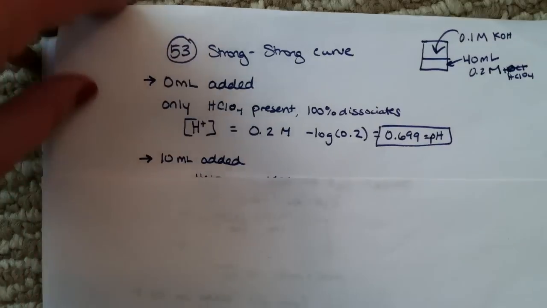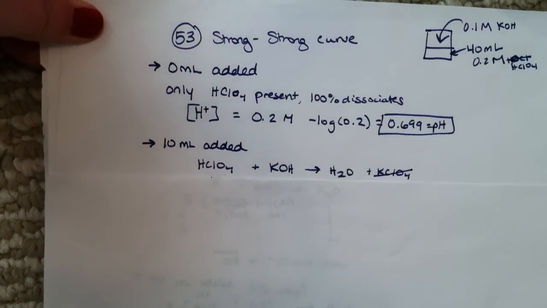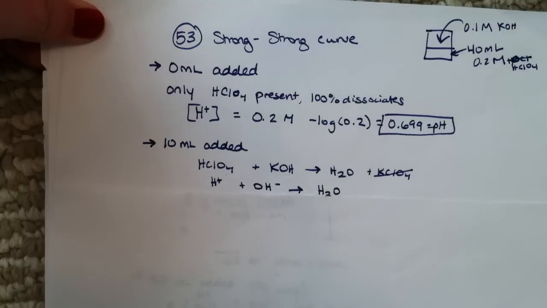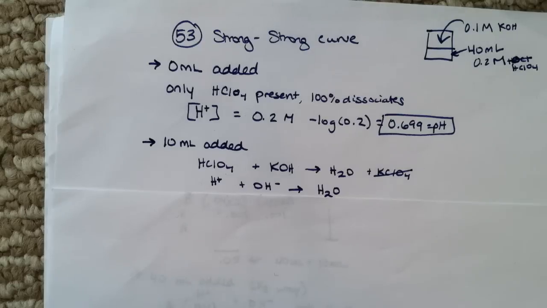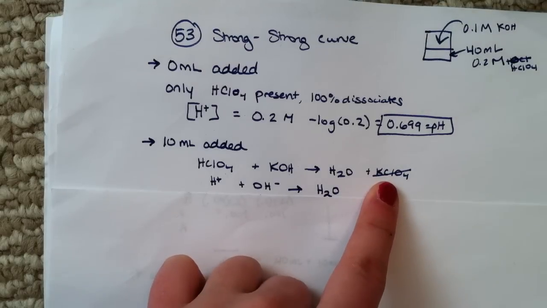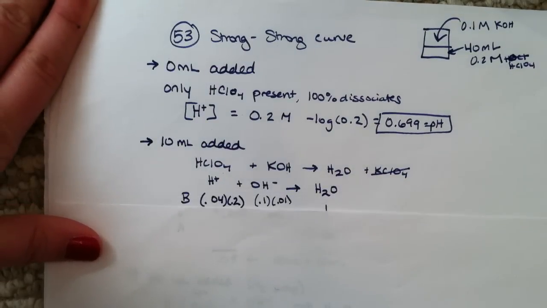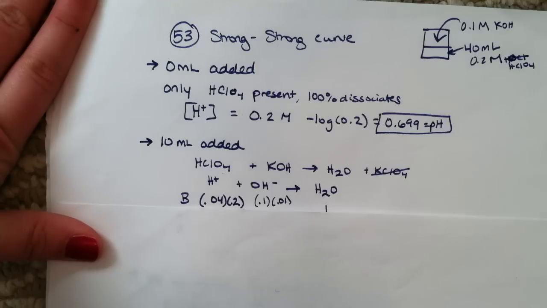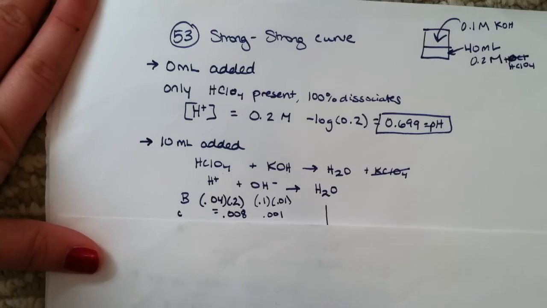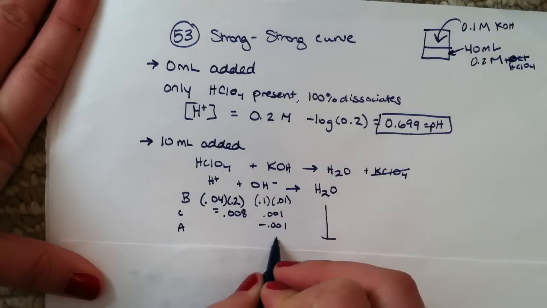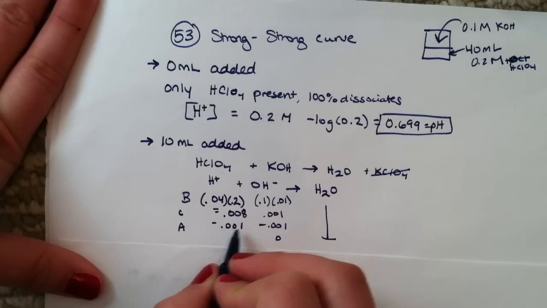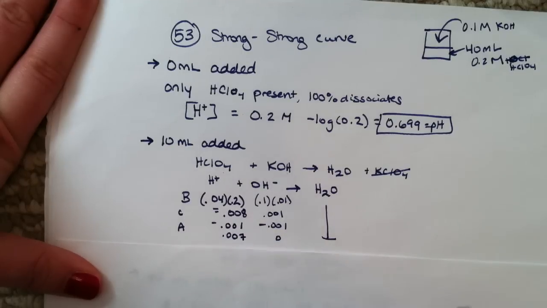I didn't assign 10 milliliters, but it's easy to do 10 milliliters. We know that the base will react with the acid, and it's going to make KClO4, which is a neutral salt. So in the strong curves, you really don't care about anything besides the OH and the H+, because this will not affect the pH. It's neutral. So we take the molarity times the liters to get the moles of each of the substances, and we know we're going to lose all of the base because it's before equivalence. We'll be left with 0.007 moles.